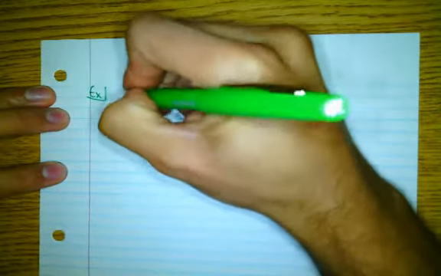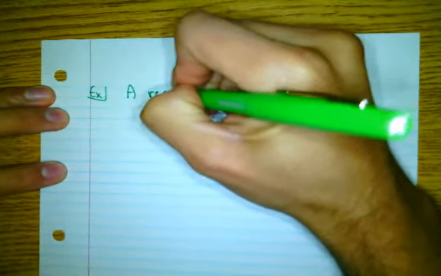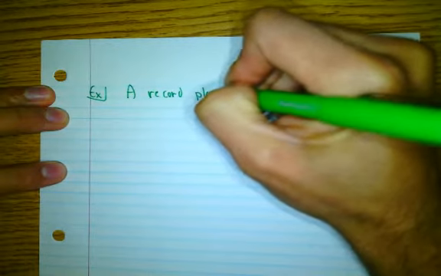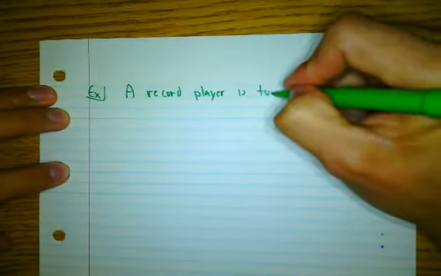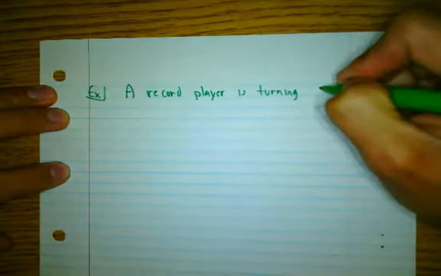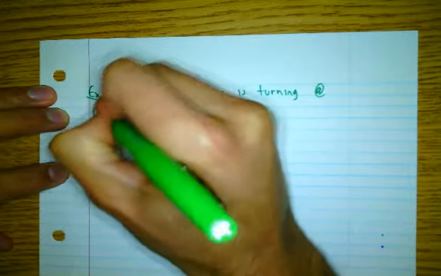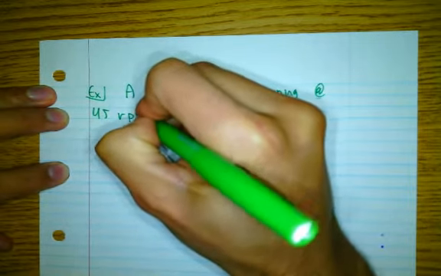Alright, example number 2. A record player is turning at 45 RPM. Do we understand what RPM means? Revolutions per minute, rotations per minute, repeats per minute, same thing.